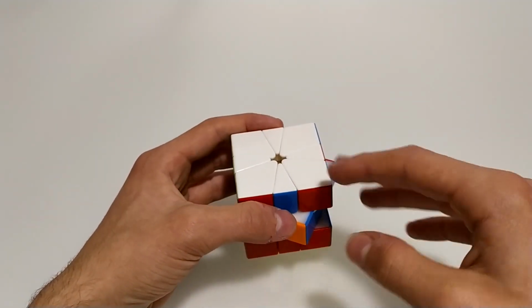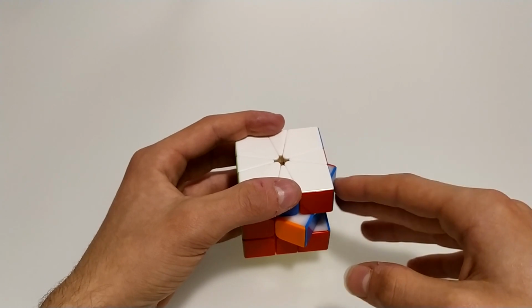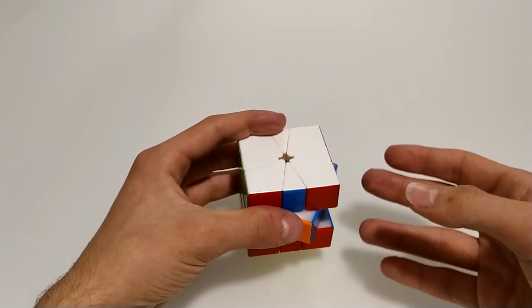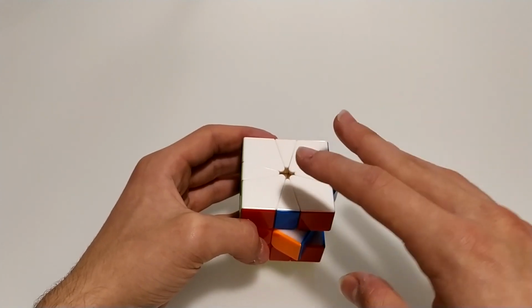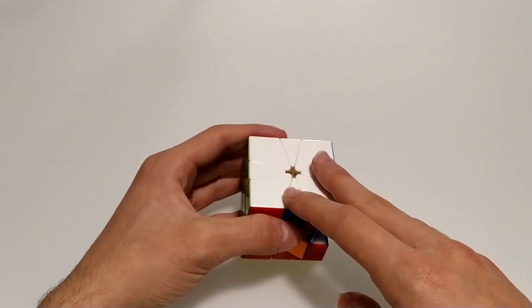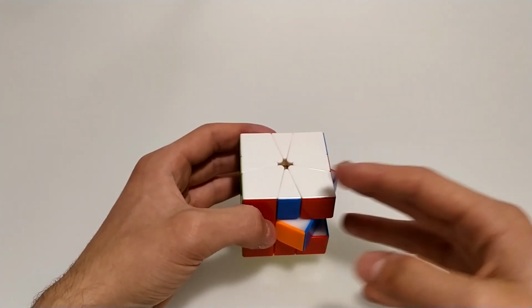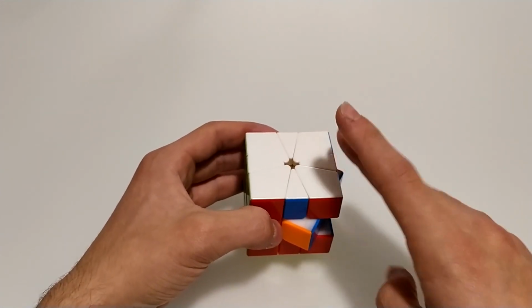Personally, I suggest you learn all 5 parities, even if you want to just use the beginner method, because they're not difficult and they help you a lot. You can drop your times from maybe 15 to 13. Okay, you drop by a lot by using only one algorithm.